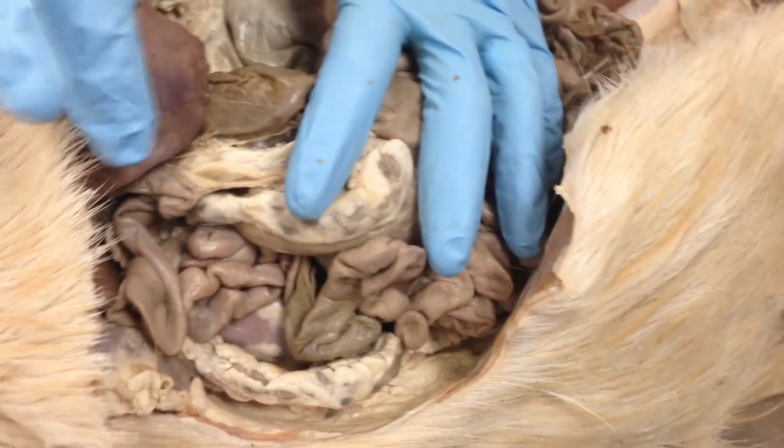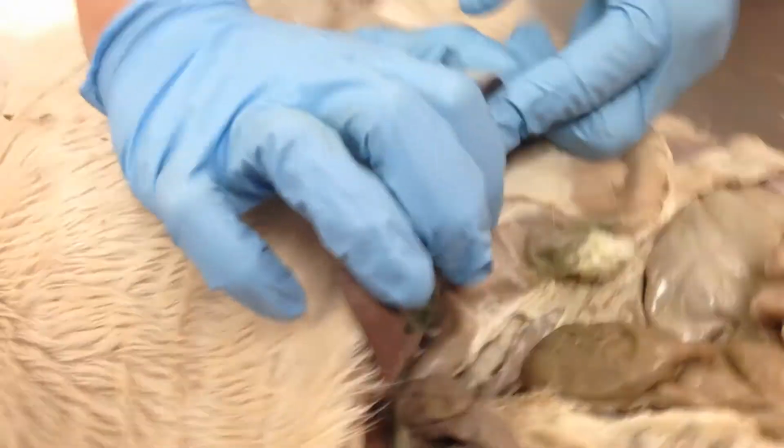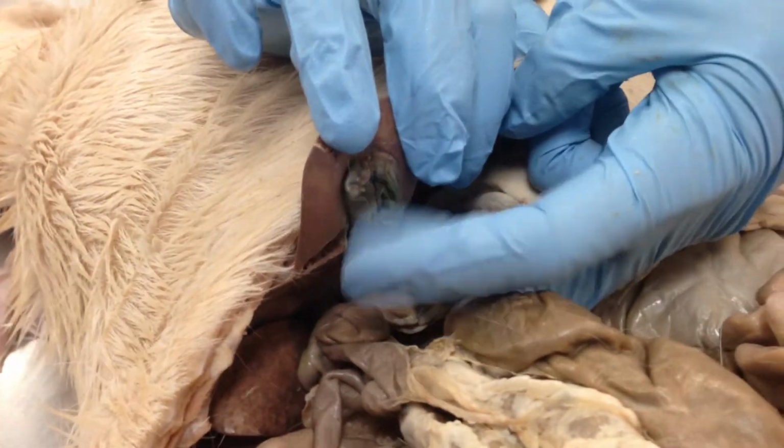So some organs, liver here, lying between the medial and quadrate lobes of the liver is the gallbladder.